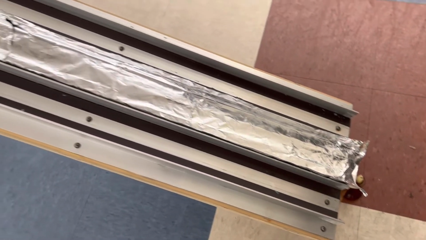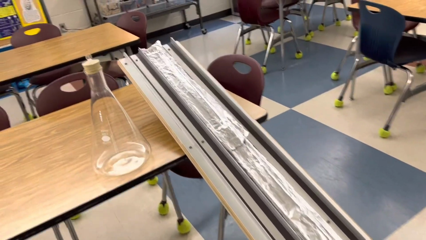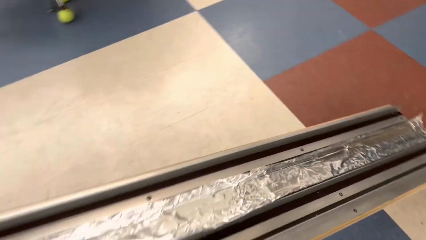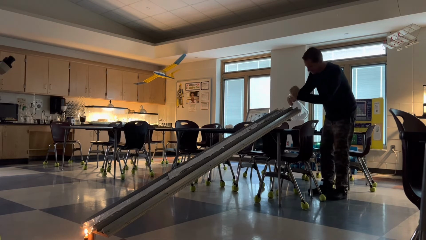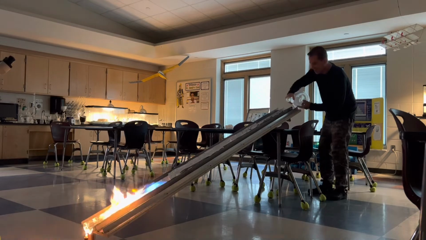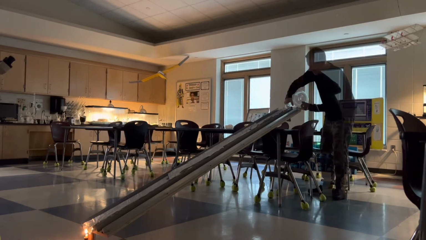Now, of course, we have to see if it'll work with a much larger track. So I'm using my maglev track, and I think I'm gonna pour the hexane gas right down the center and see if it comes all the way back up again. Okay, here we go. It's a longer way to go. All the way down. Here it comes. It made it.